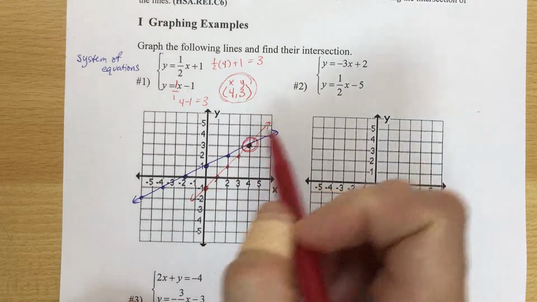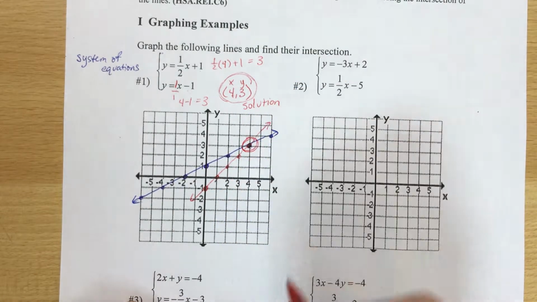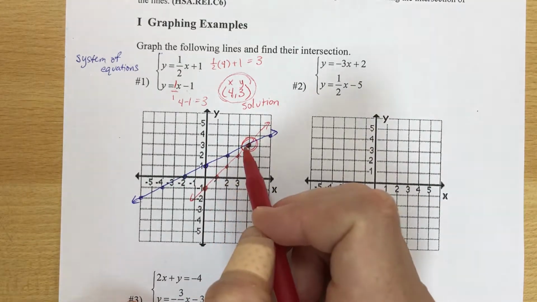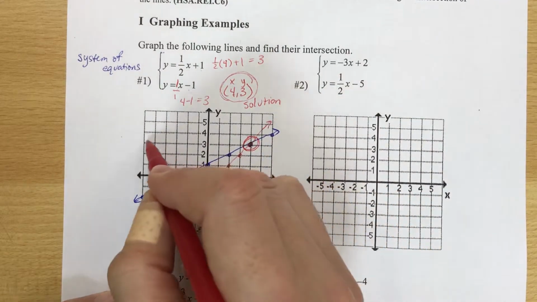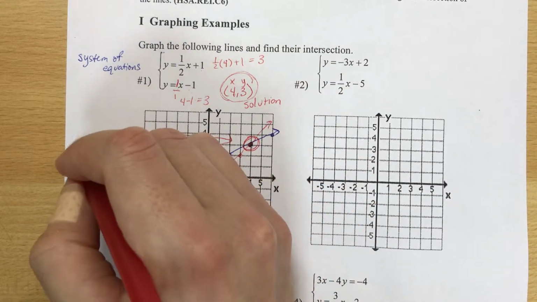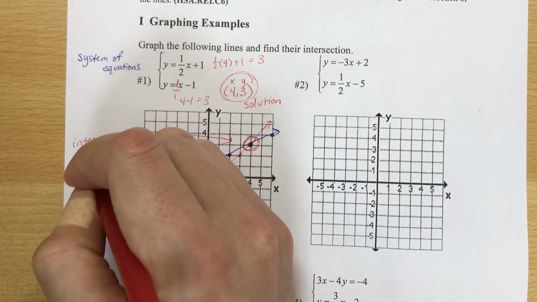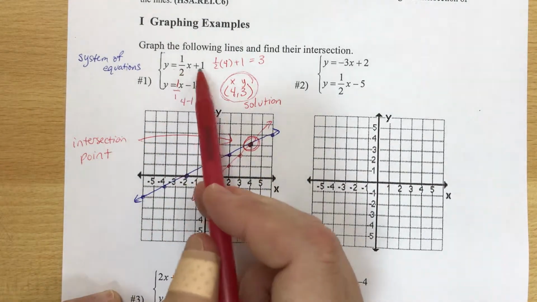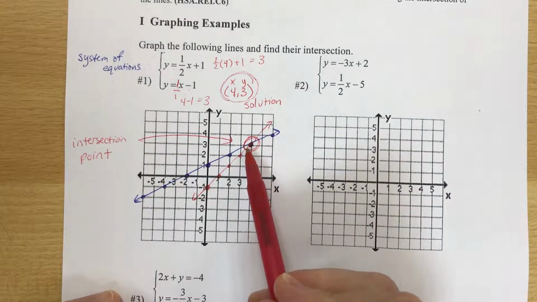So in other words, 4, 3 is what we call the solution to both equations. That is the answer to both. Visually, what does that look like? Well, it's where the two lines cross. So it's the intersection point. So if we have more than one equation, we can actually solve these by graphing and finding where they cross.